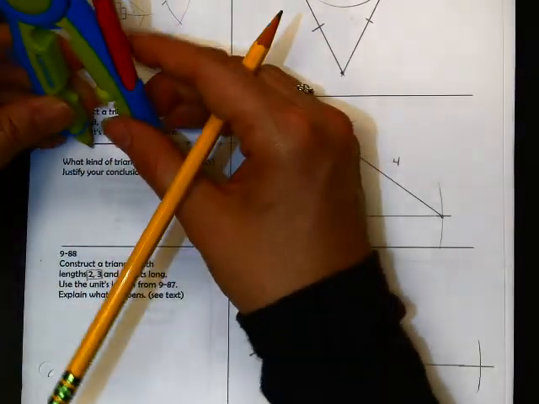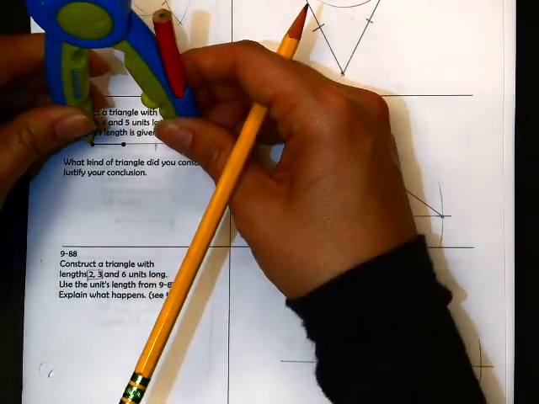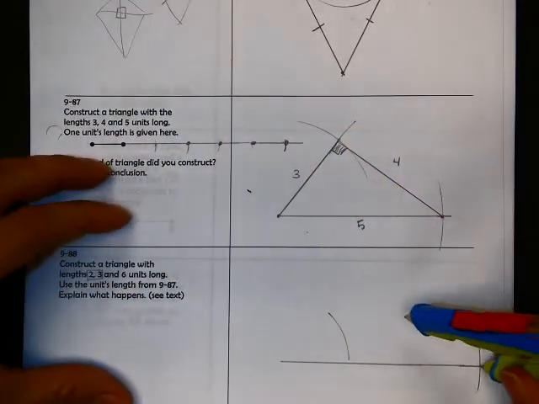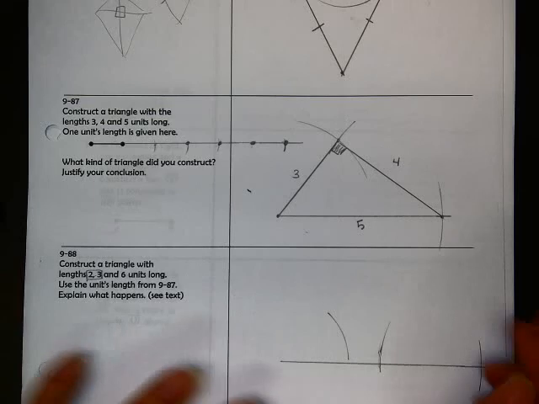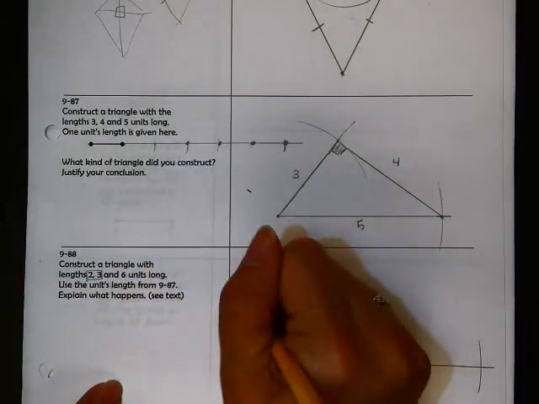So there's my 2, and there's my 3 here. And look at that. It's not long enough. Like, they're just not long enough to actually create it. So this does not work.